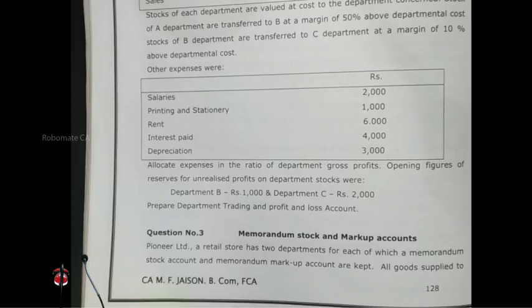B's stock had a reserve of 1,000 and C's stock had a reserve of 2,000, total opening stock reserve, which will be credited in general P&L. You also take net profit from the departmental profits. So then you will find out closing stock reserve. You should find out closing stock reserve. Correct?